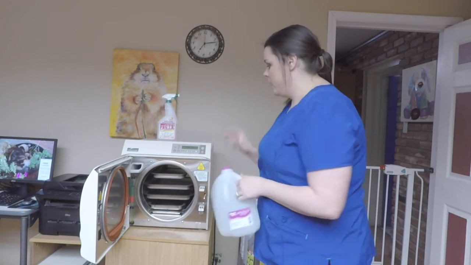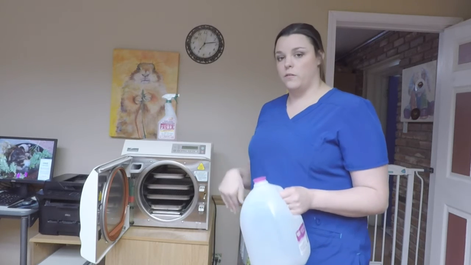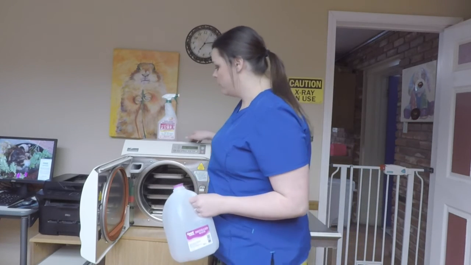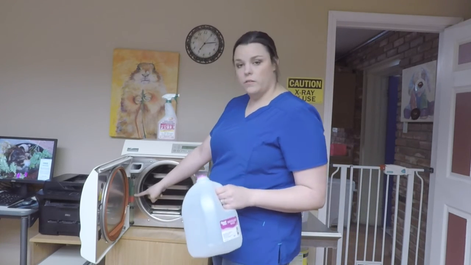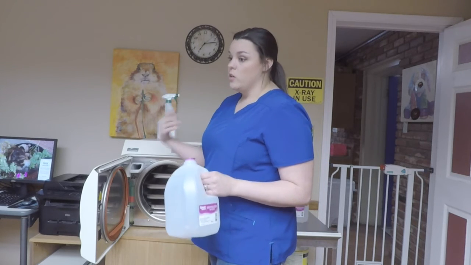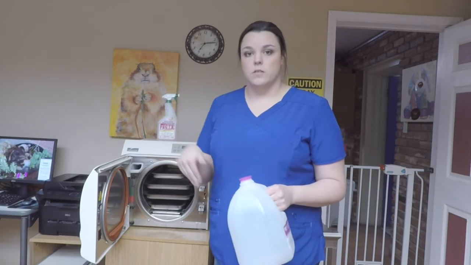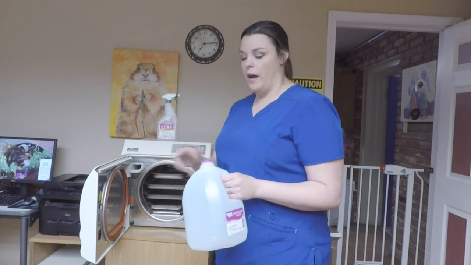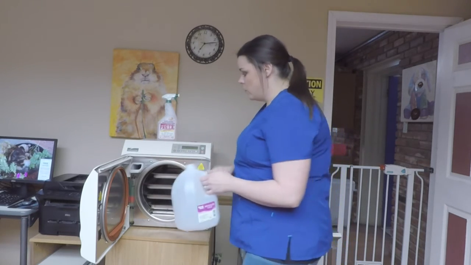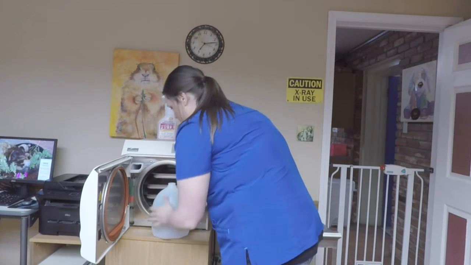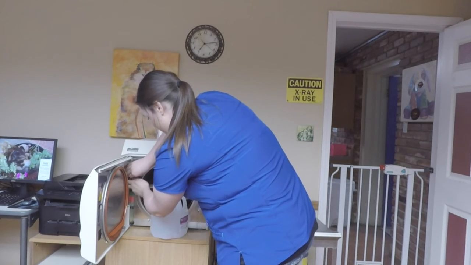The way to add and remove water for the autoclave: if it gets down below the red, or down to the red line, you need to add more water. But each week we empty out the water and change it out. So to empty out the water, you just unhook the hose here.